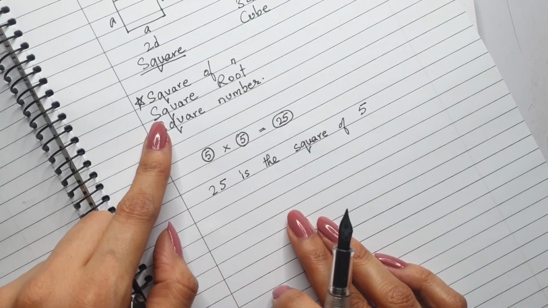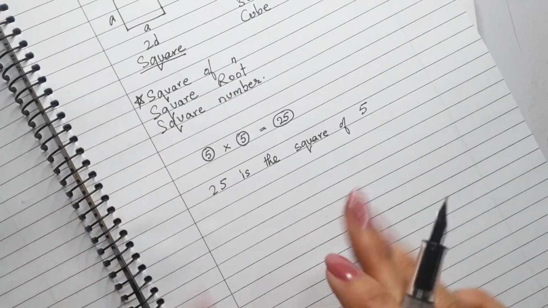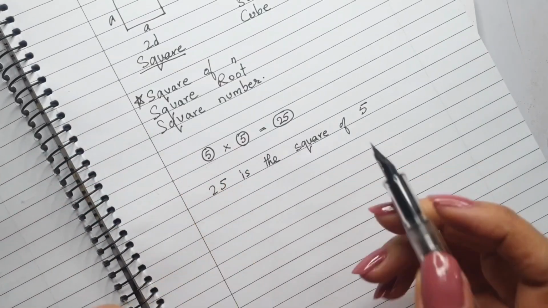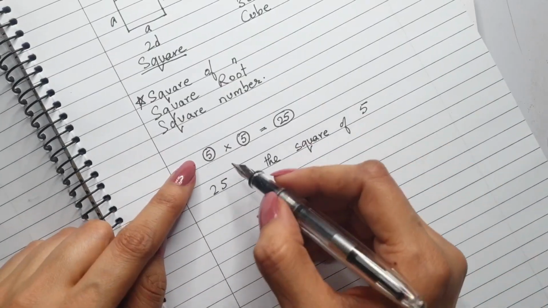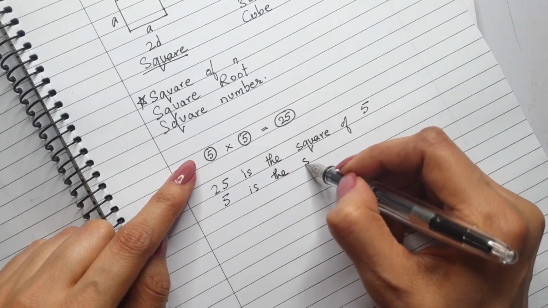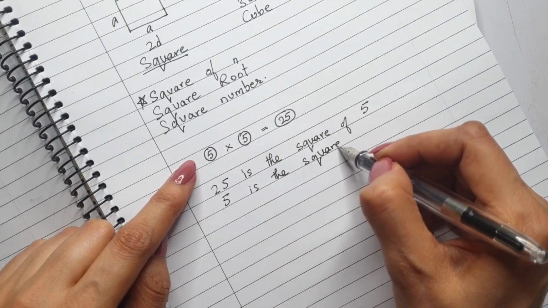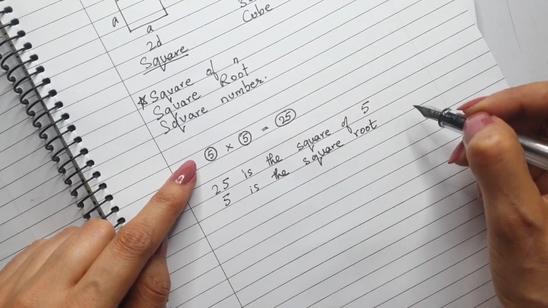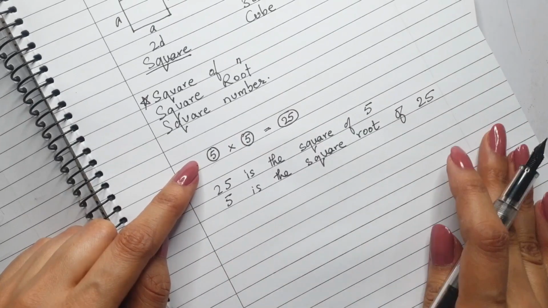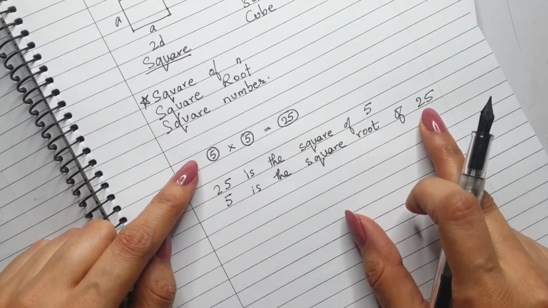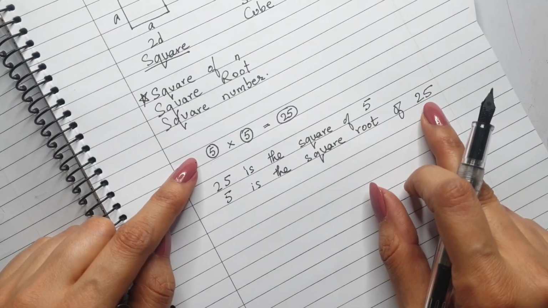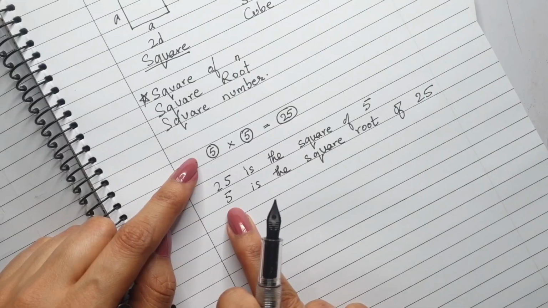What is square root? Square root is basically the number which was multiplied by itself. So 5 is the square root of 25, which means that when I find the square root of 25, it's going to be 5.